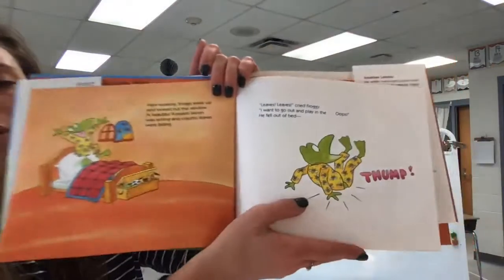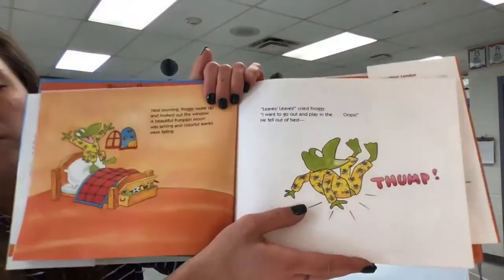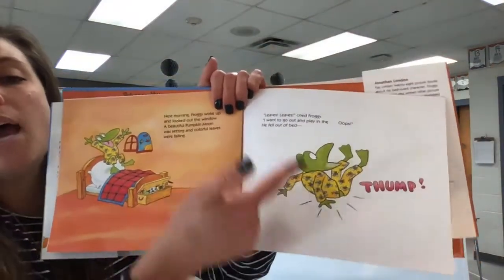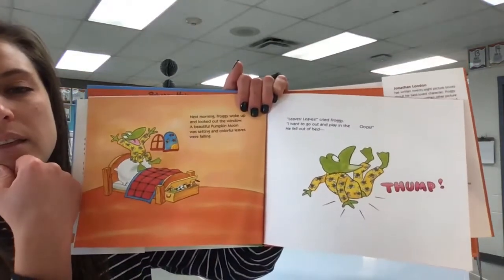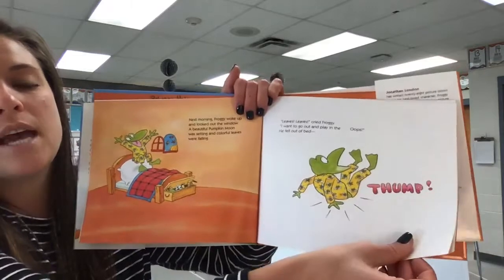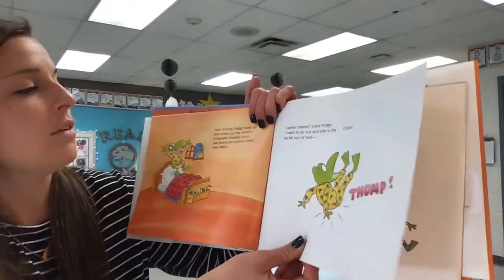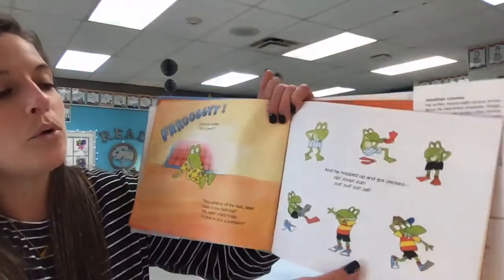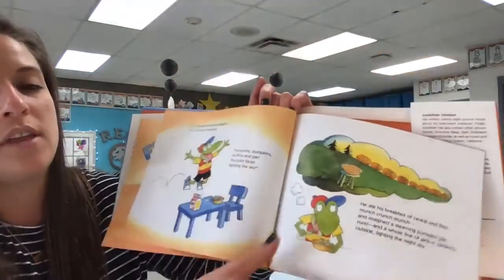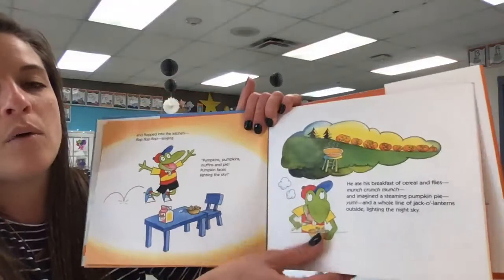And then where is Froggy after that? He's at home. Is he at home in the morning or afternoon or evening? We know it's in the morning time because he's in his PJs, right? And the sun's coming up and he's eating breakfast and getting dressed for the day and thinking about what his day's gonna look like.